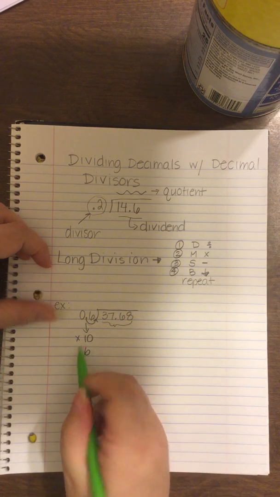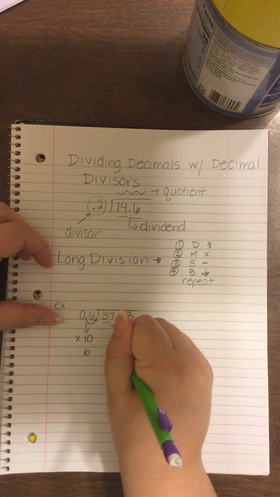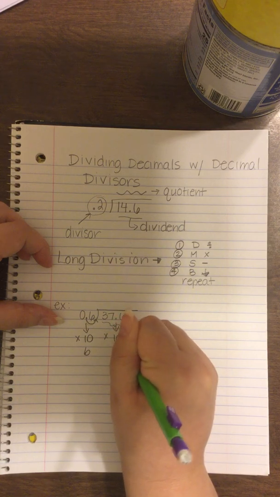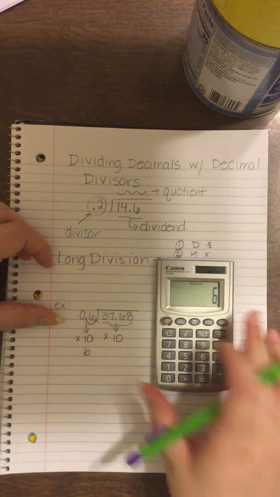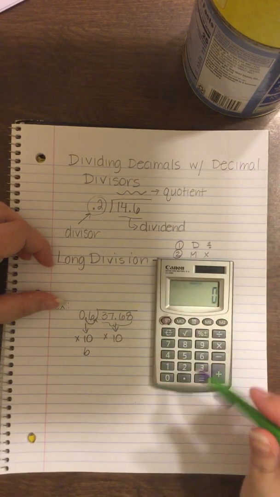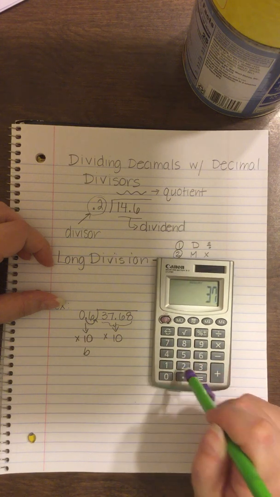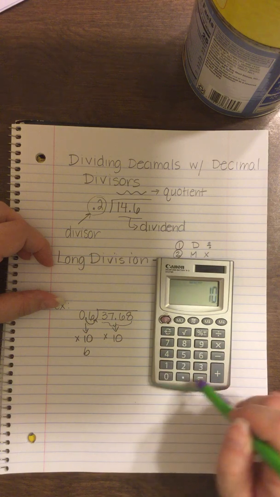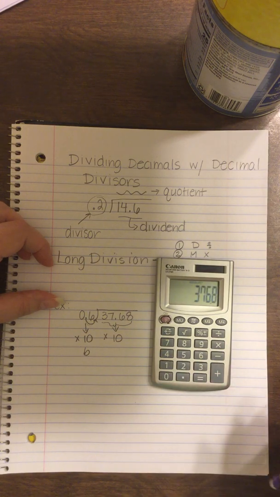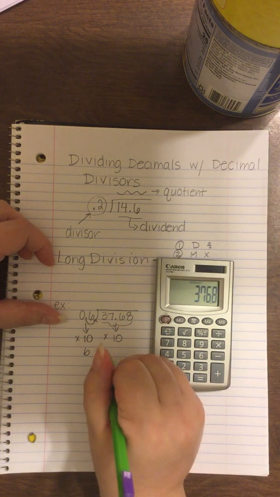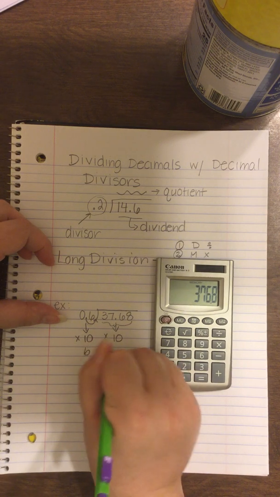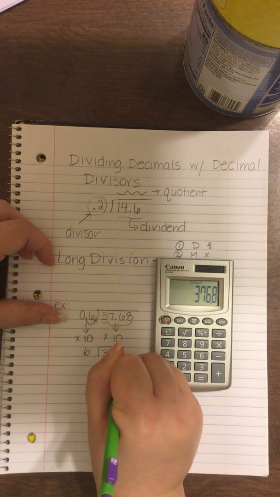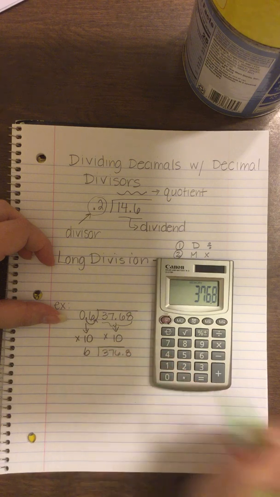If I multiplied by 10 here, I'm going to take my dividend and multiply that by 10 here. And I'll show you what I get. So 37 and 68/100 times 10 works out to be 376 and 8/10.